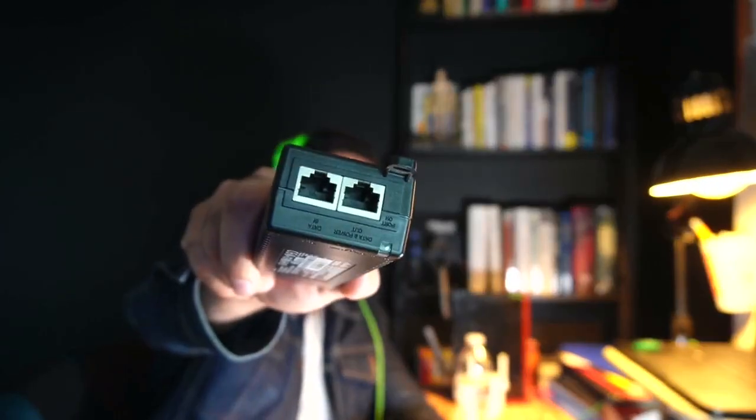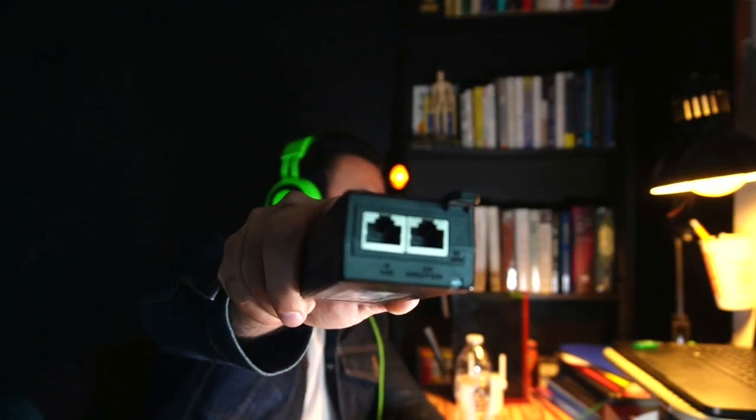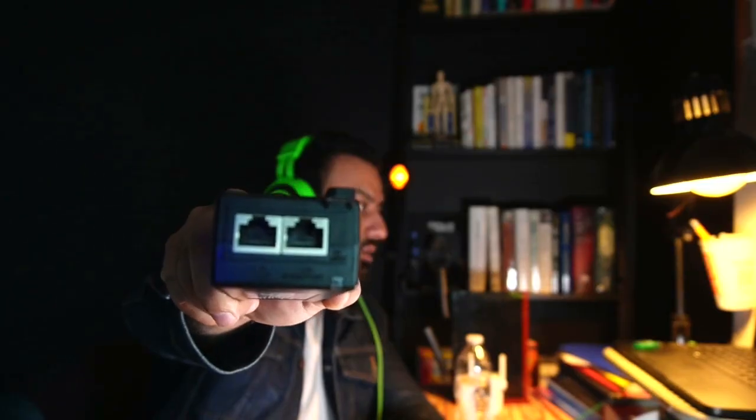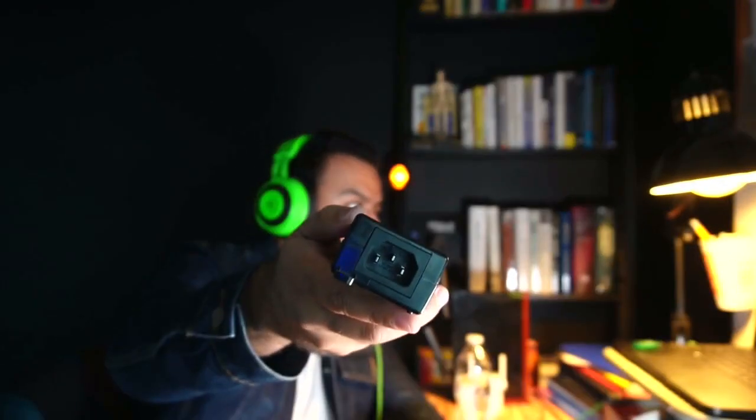If you want to run this kind of access point, you probably need one of these adapters. If you look at this adapter, it comes with two ports. One is for data, and the other is for the power. This side is just electricity.